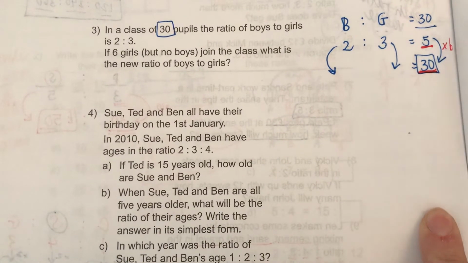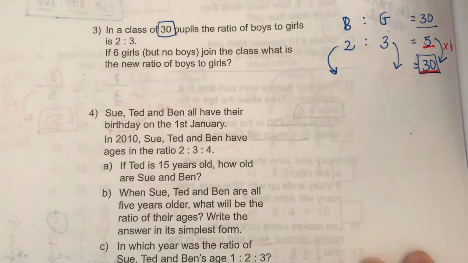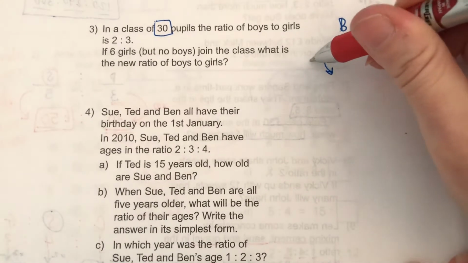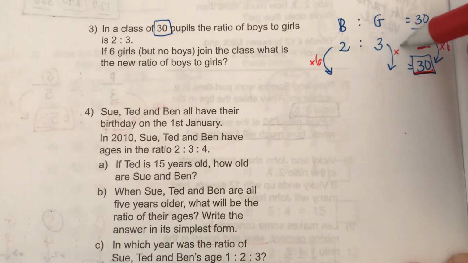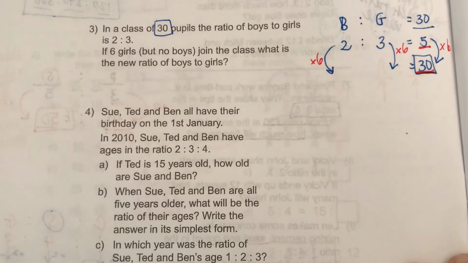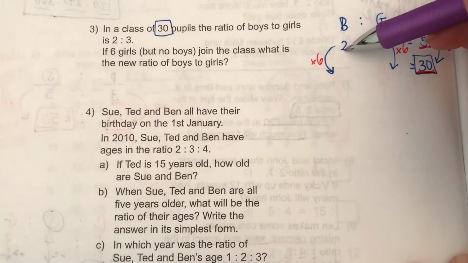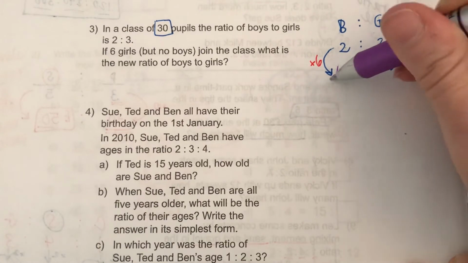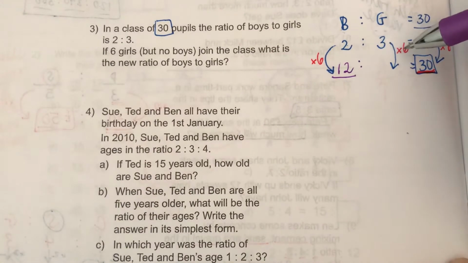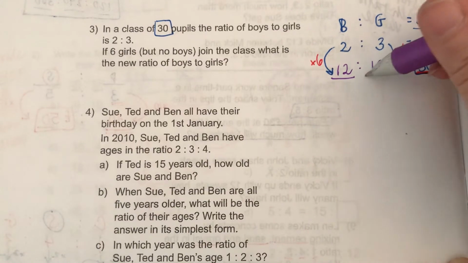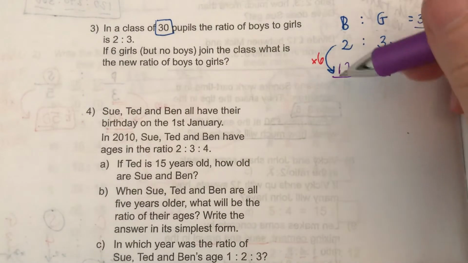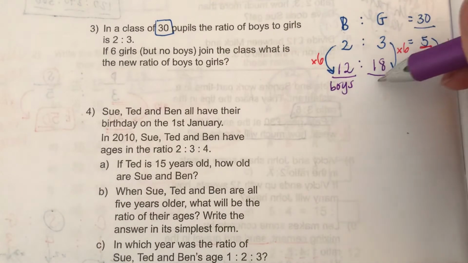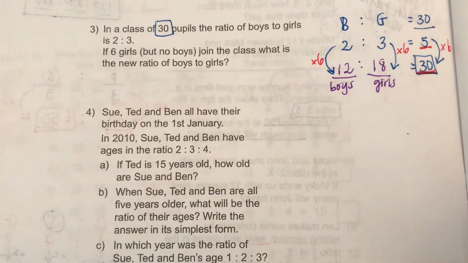Remember, we keep it consistent throughout the entire ratio. I times everything by 6. So the actual value of boys in the class is 2 times 6, which is 12, and the value of girls is 3 times 6, which is 18. That's how much we originally start with: 12 boys and 18 girls.